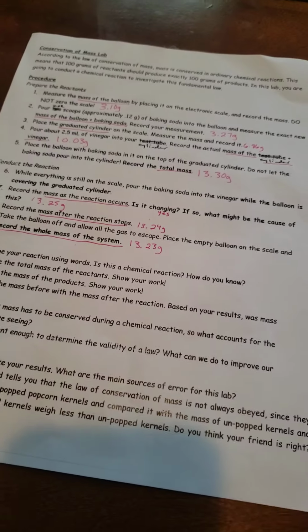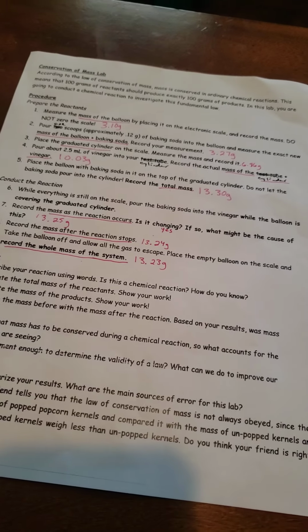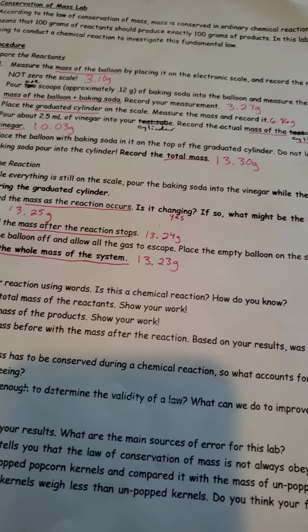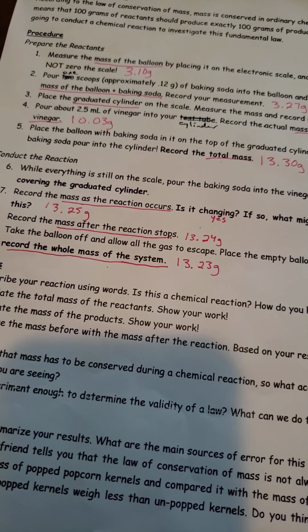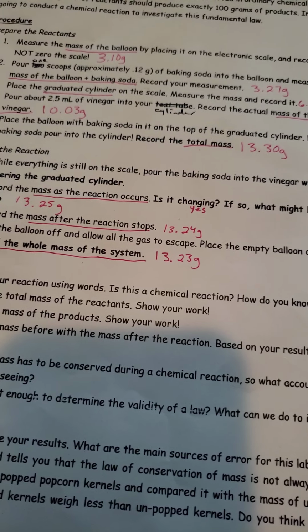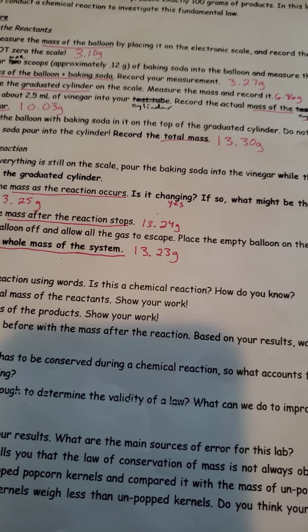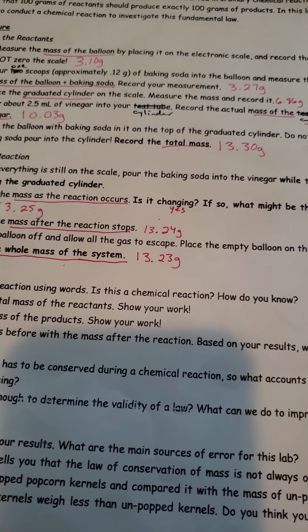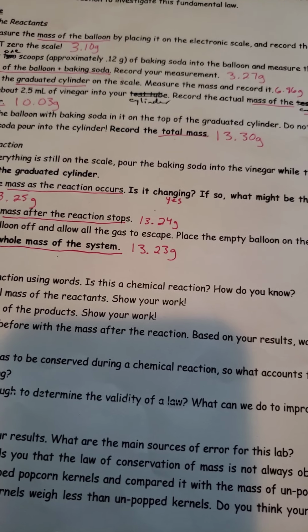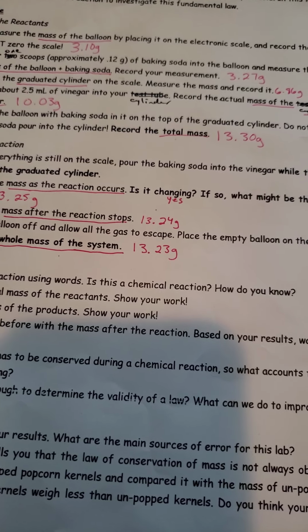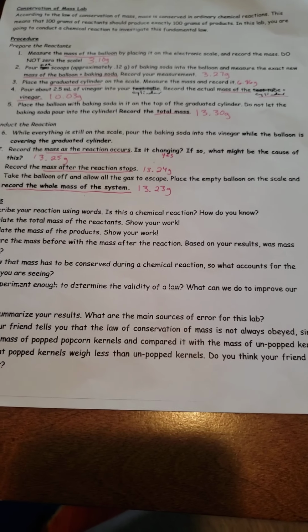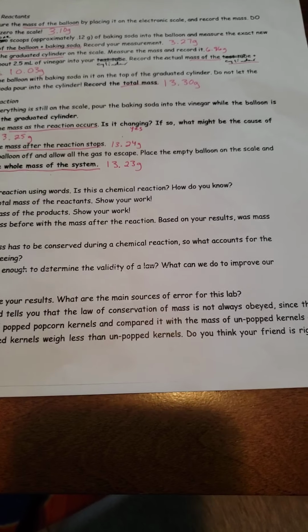And so we know that carbon dioxide is a gas, and that's one of the reasons why we see those little bubbles, and that's why it was important to keep the balloon on top of the graduated cylinder for the duration of the reaction so that we could trap all of that gas in there, and we could account for the mass of the gas as well. If we didn't have the balloon on there, all the gas would escape, and we would obviously have a hard time getting the mass of the gas included into our calculation here.